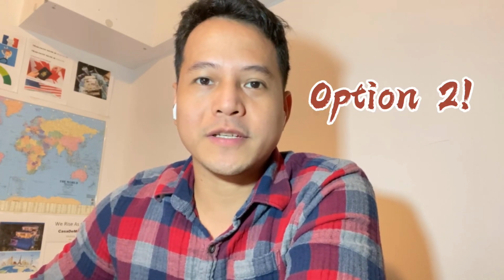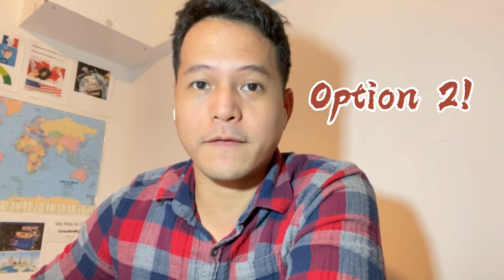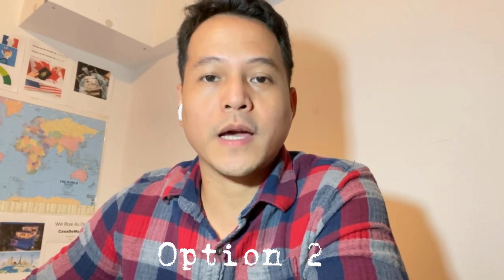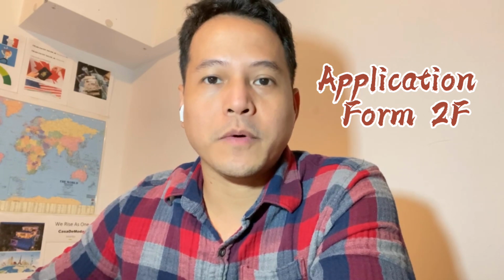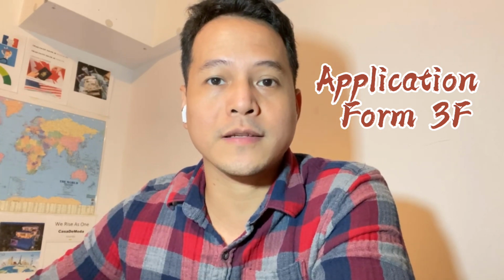In my case, I didn't use the CGFNS service. I used option number 2, which is application form 2F and application form 3F. So let's talk about option number 2. The application form 2F is the one that you're going to forward to the school, and the application form 3F is the one that you're going to forward to your licensing authority.